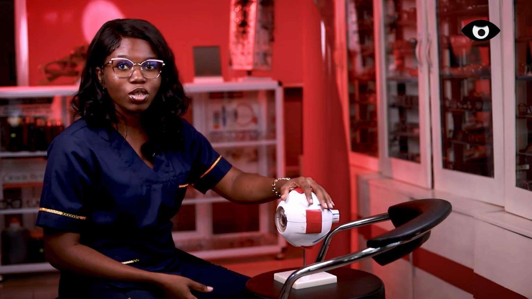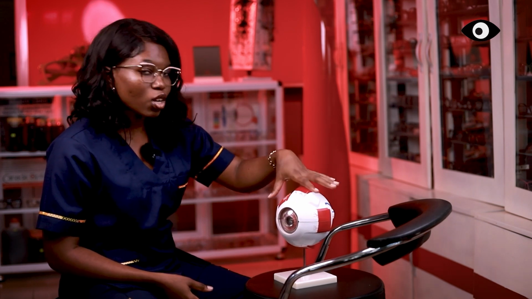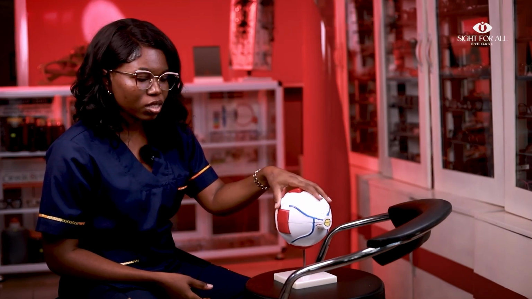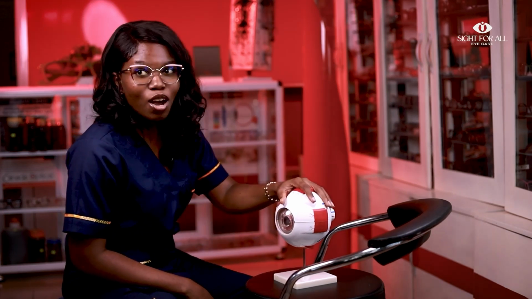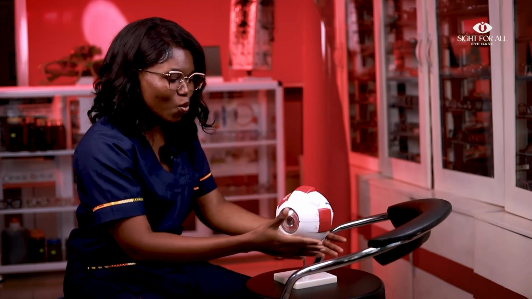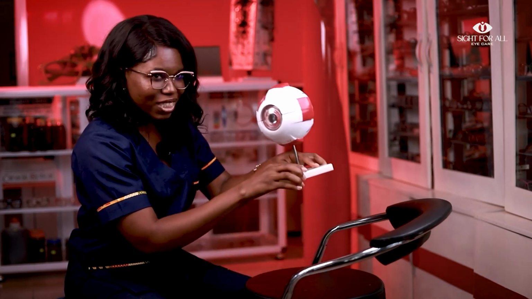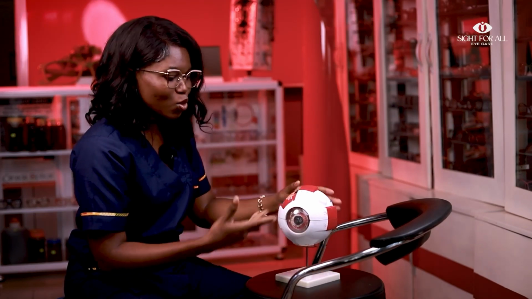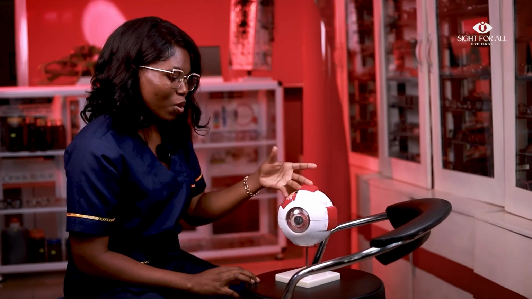So I have a model here which I'll be using to demonstrate the things that you need to know about cataract. I know most people don't know about cataract. Today we get to know what it is and the things that cause it. So this is our model that we'll be using. This is the whole eye, your eye. I'll be using this model to show you what you need to know about cataract.